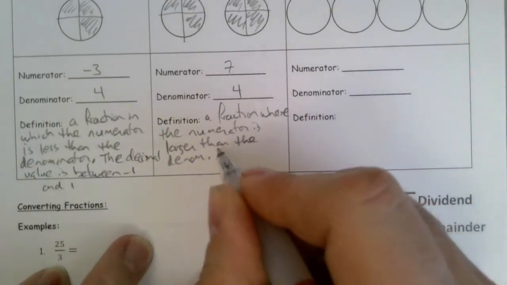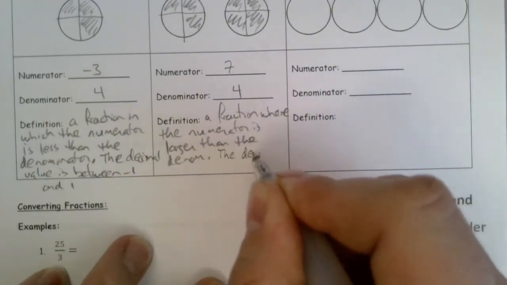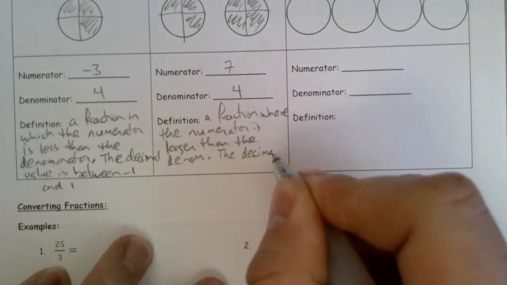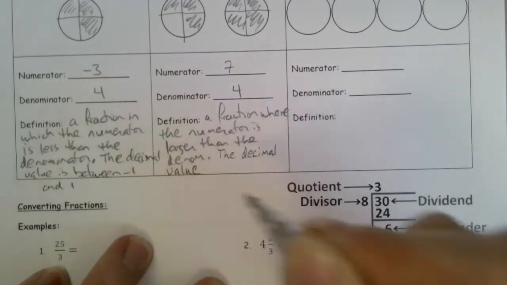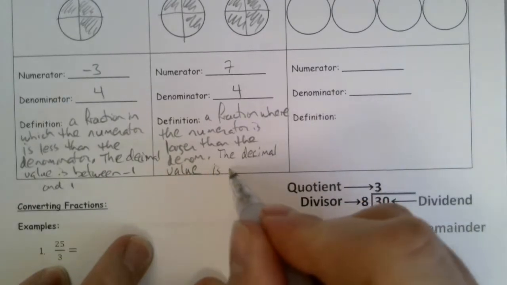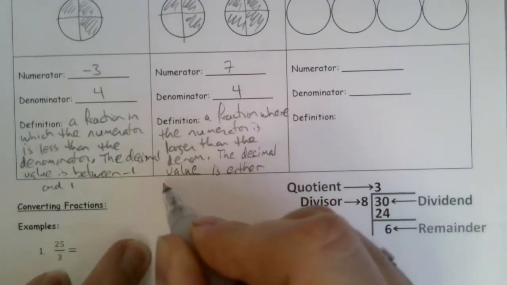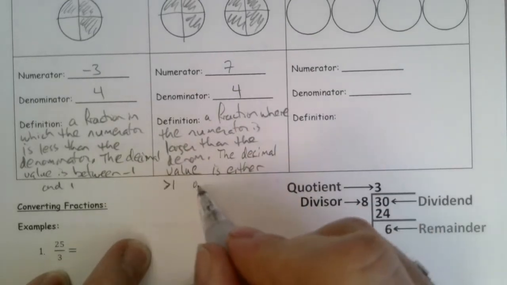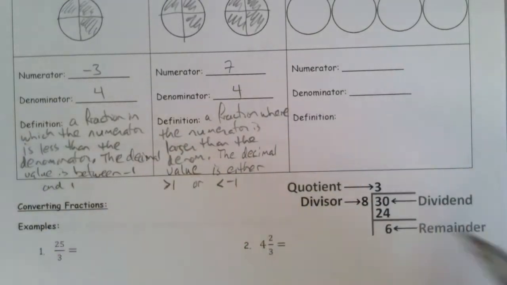Okay, so the decimal value. Well, there's a few things that we could say about that. The decimal value is either going to be greater than 1 or less than -1.